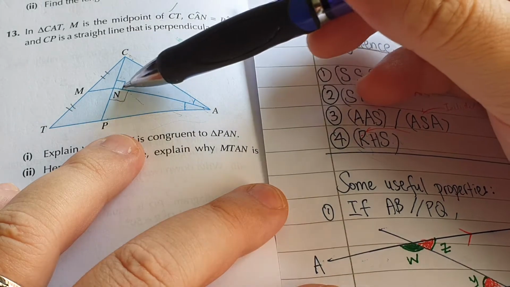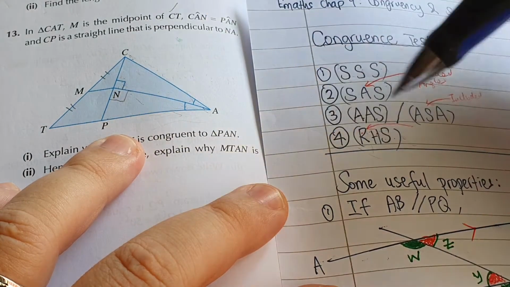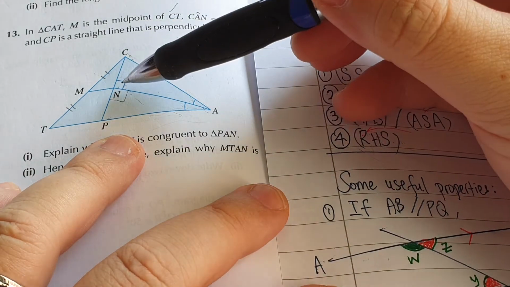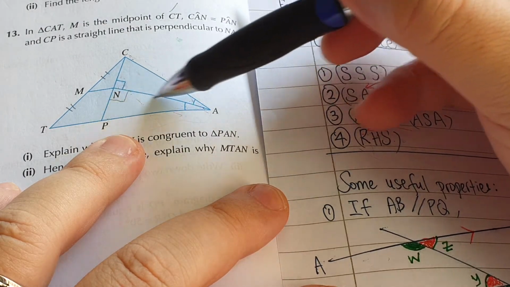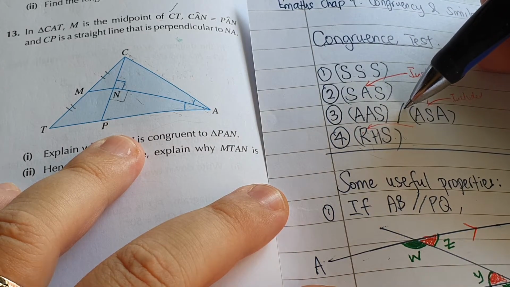RHS. That's why I told you already. Don't be tricked by this. When you see a right angle triangle, it doesn't always mean it's RHS. Most of the time, it is not. So if it's not, then you see, I know one angle. Then I know this side is shared by this and this. So it must be AAS.